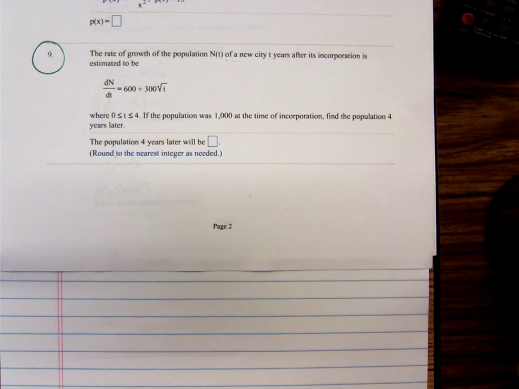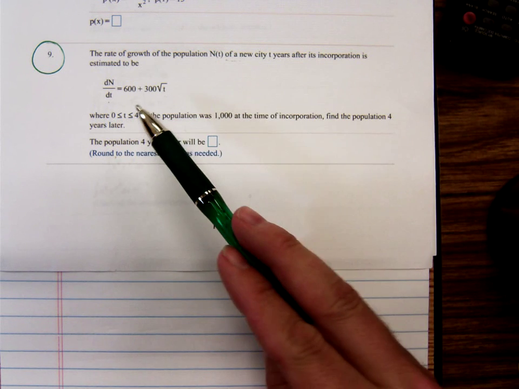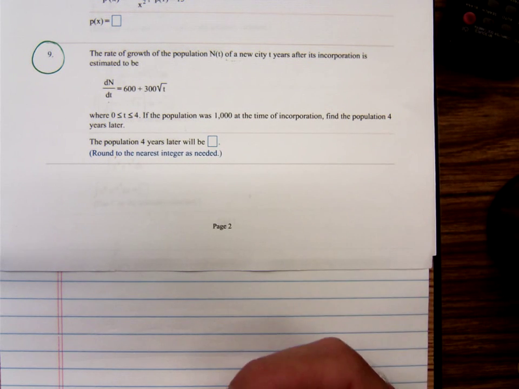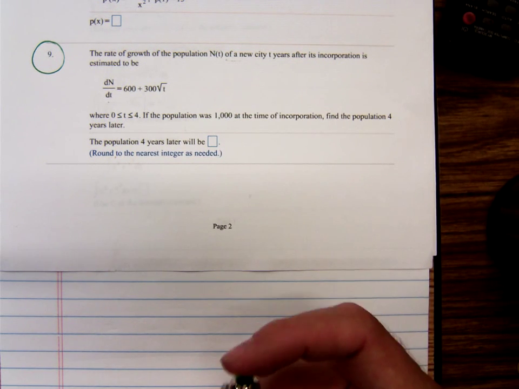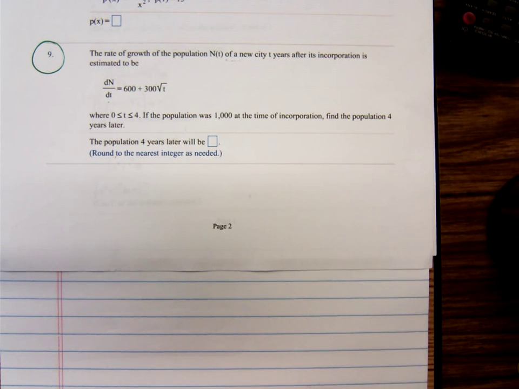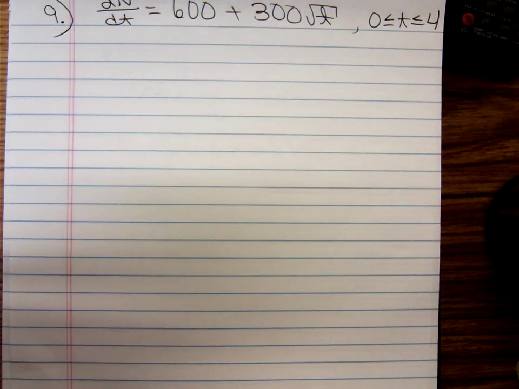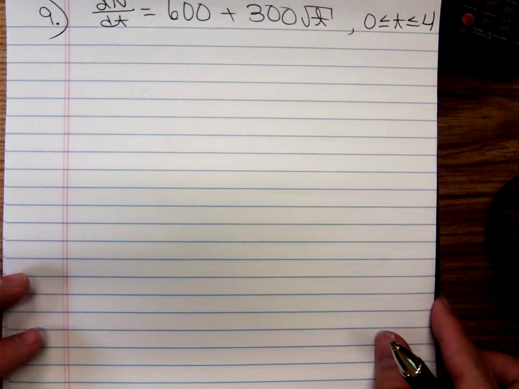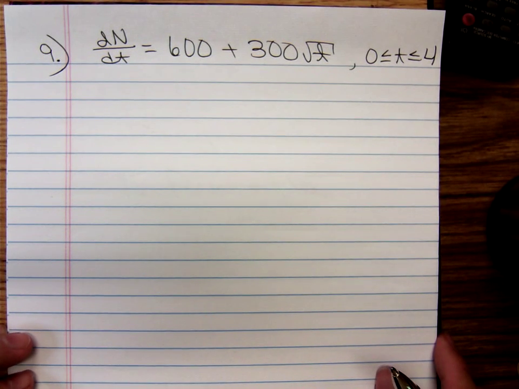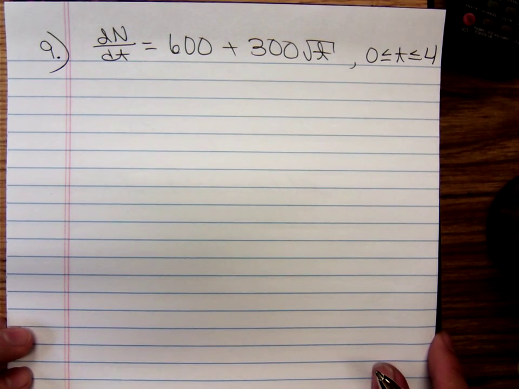So we're wanting to determine the population. They gave us the rate of change in the population. So they gave us the derivative, but they want us to determine the population. So we're going to have to go backwards. So there's the derivative they gave us.